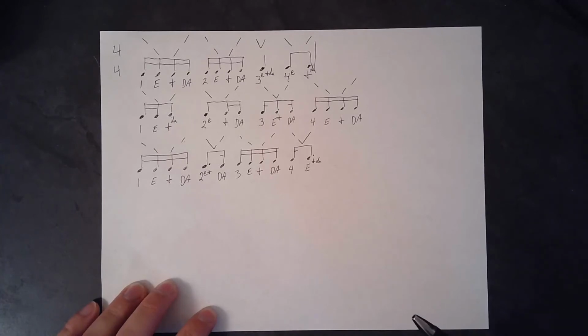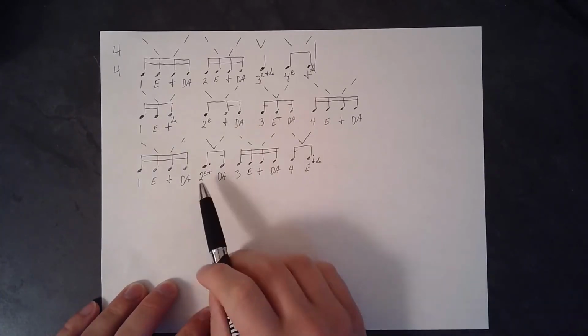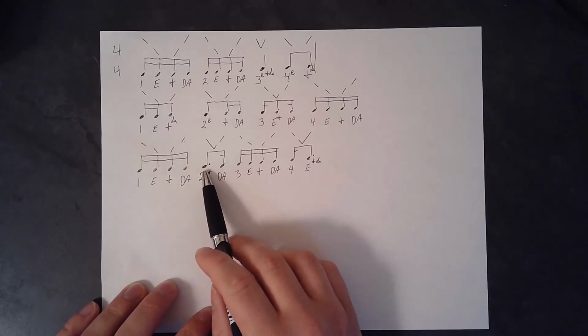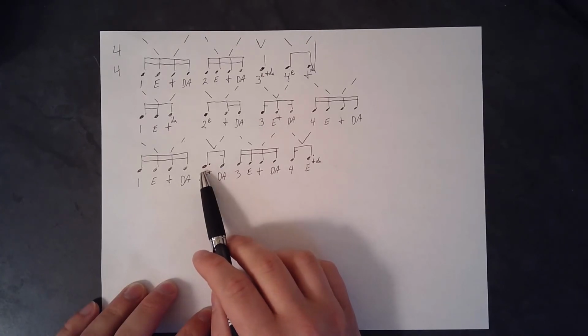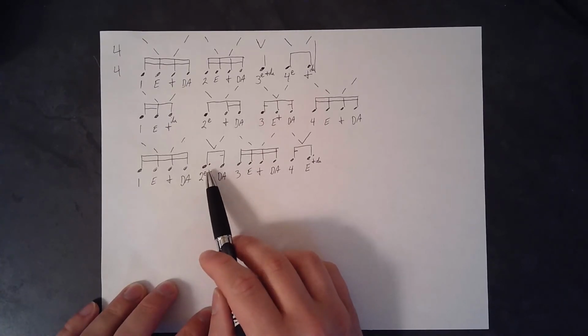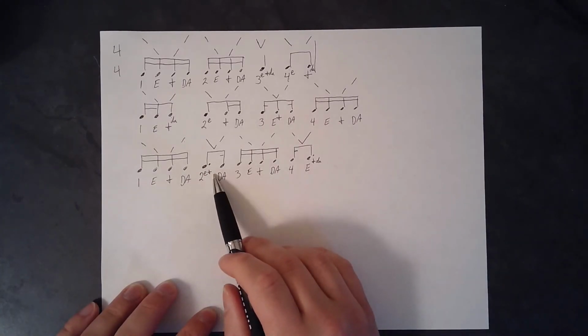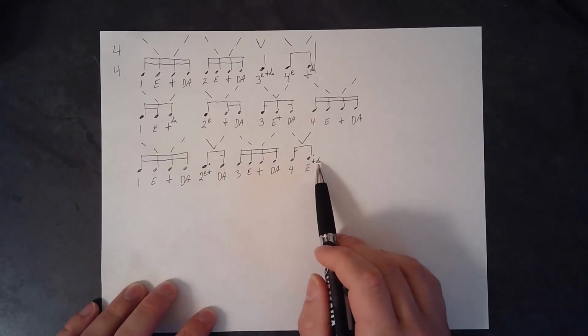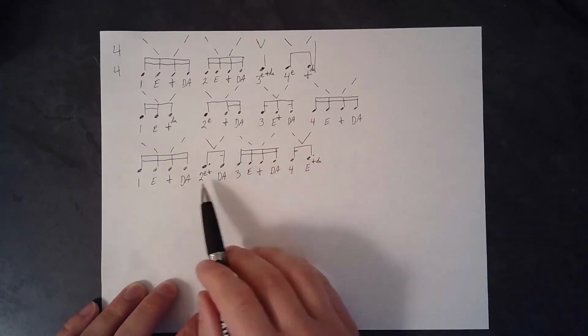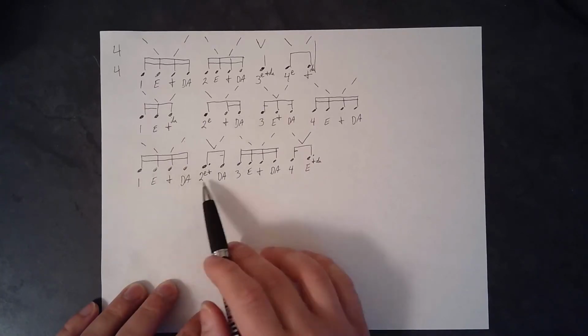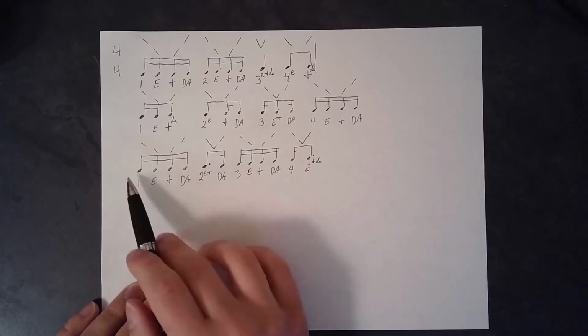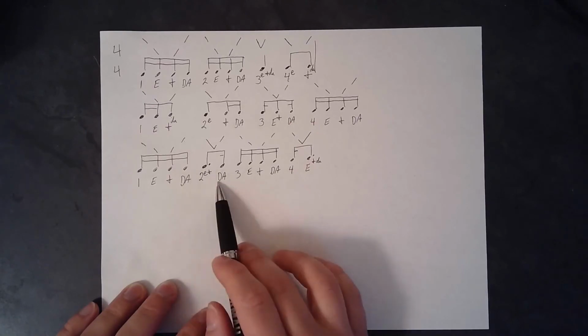Now, moving on to dotted 8th note and 16th note patterns. Just like with our dotted quarter notes, we know that a dot adds half of a note to itself. So half of an 8th note is a 16th note. So what I've got here is essentially just 3 16th notes. So what that means is I need to have 3 16th notes worth of syllables under each of my dotted 8th notes. So if I take my first 3 16th notes and I plug them in here, "2, E, and," that takes care of the first 3. And then my 4th one is just left over for "da."